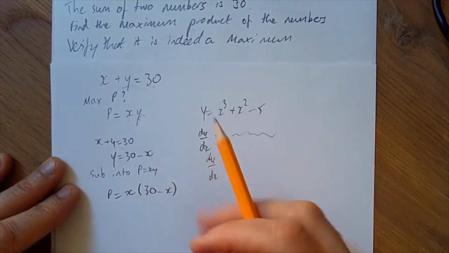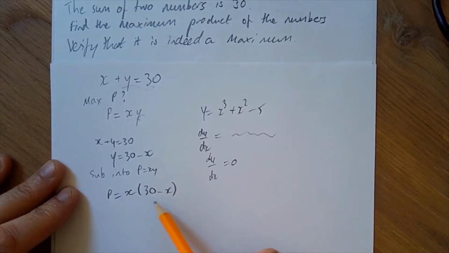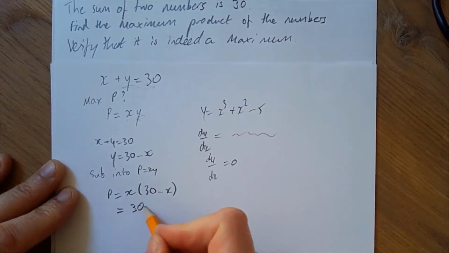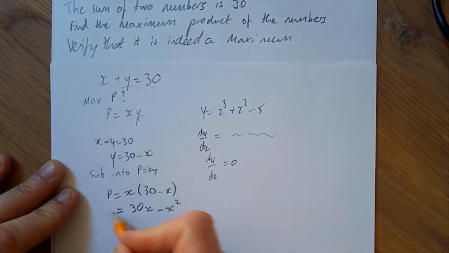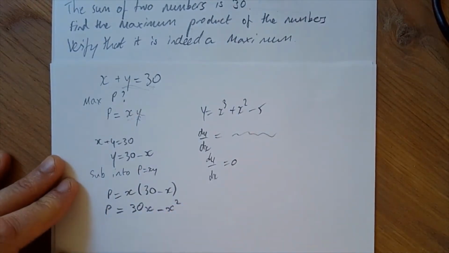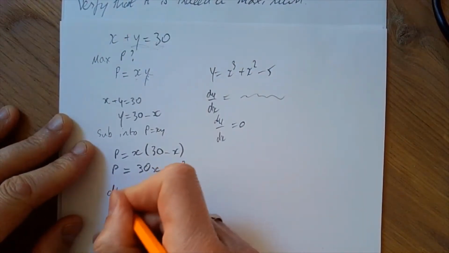Now we've only got x's in, so it's almost ready to differentiate, but you know that we can't differentiate this as it is. It needs to look like a polynomial, so we need to expand this bracket. I'm quickly going to expand this bracket, and there we are: P as a function of x only. We're ready to go with the differentiation. Okay, so let's differentiate this.